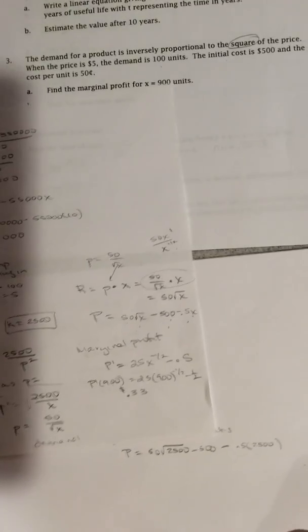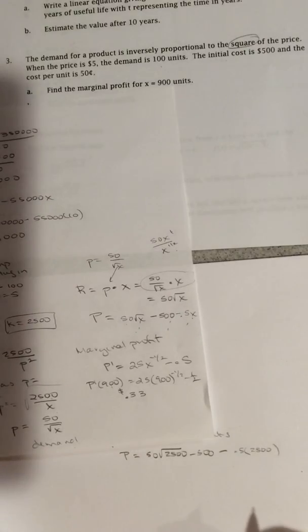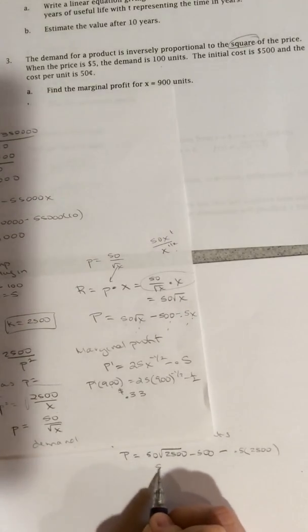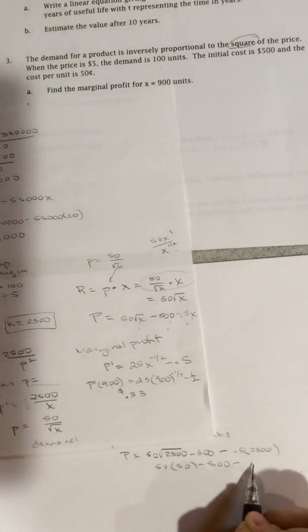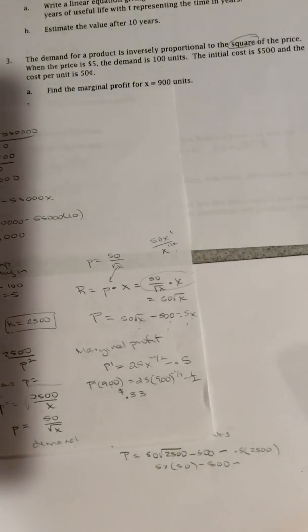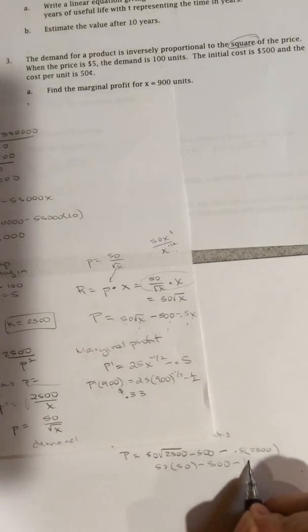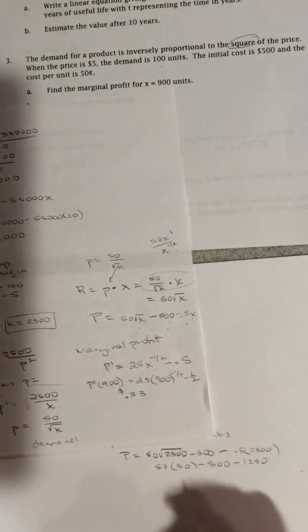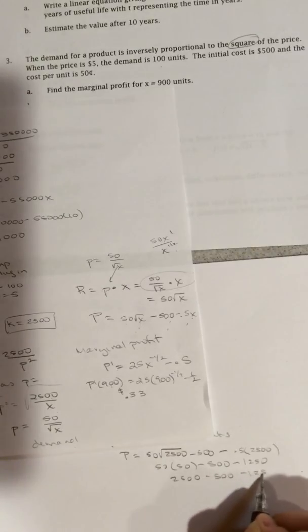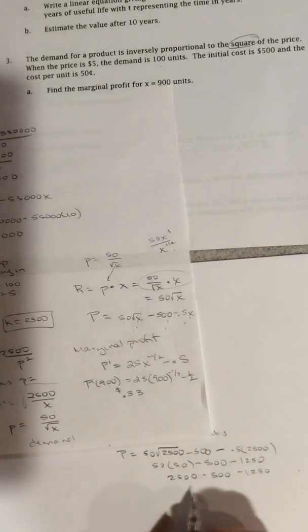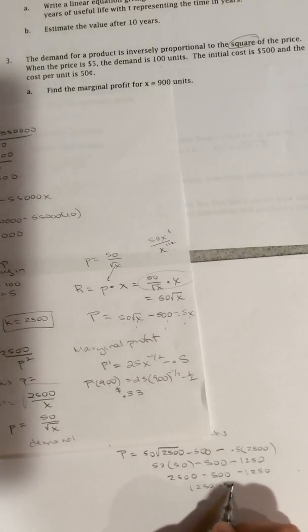Just plugging 2,500 into my profit function, and I will get my final answer, which is 2,500 minus 500 minus 1,250. So we can calculate that out and get $750.